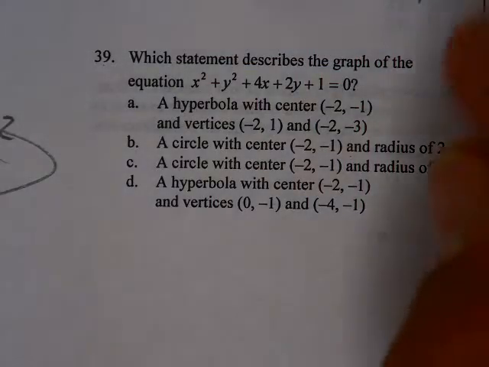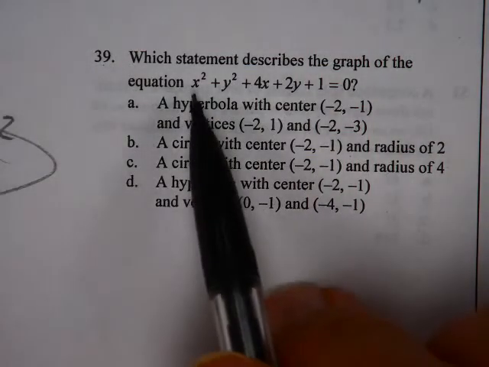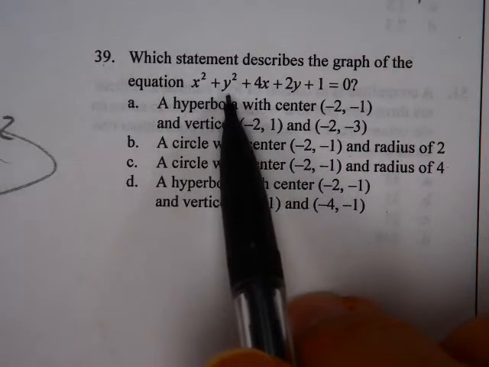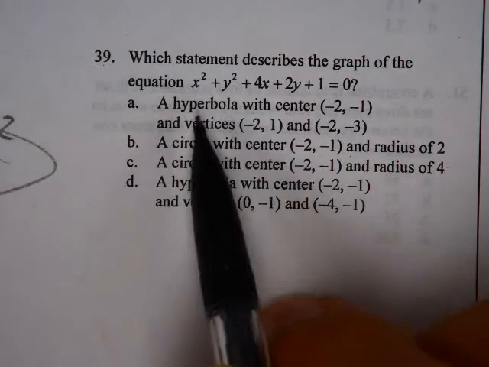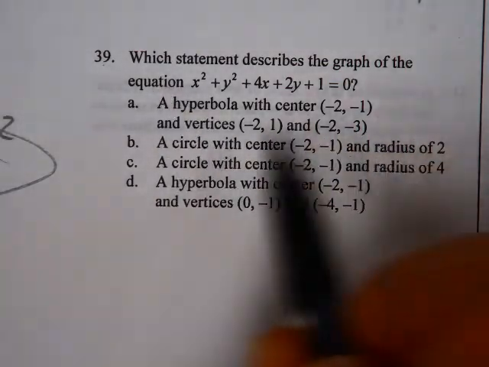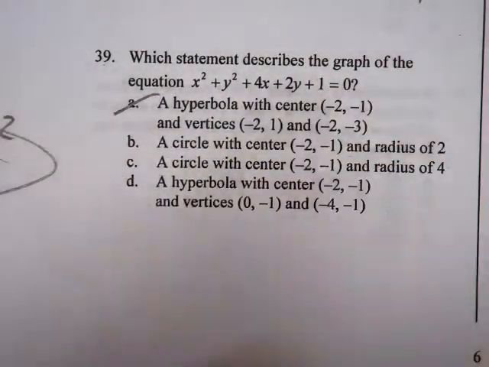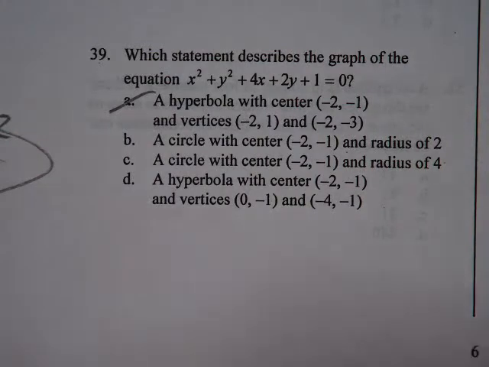This is a good one. You're looking at an x squared and a y squared on the same side of the equation with the same sign, same coefficients. Because it's a positive and a positive, it cannot be a hyperbola. So regardless of center and vertices, this is an easier thing than having to deal with that.